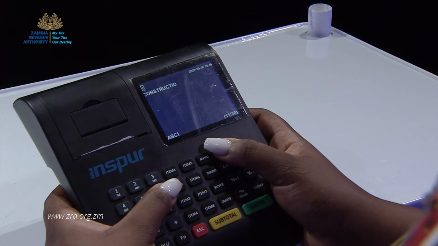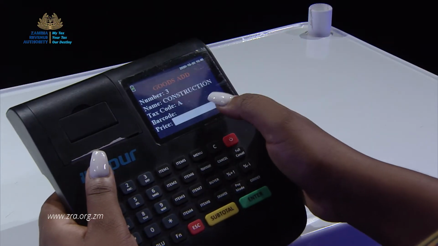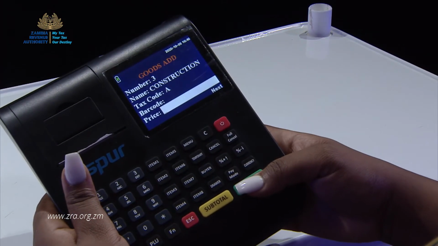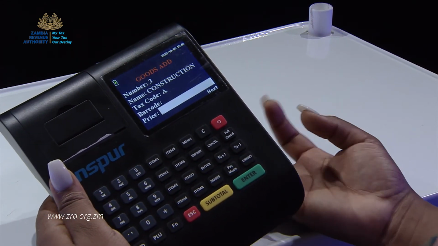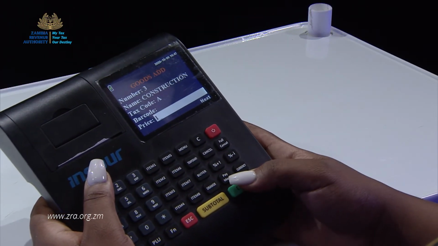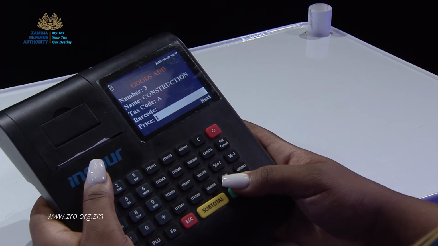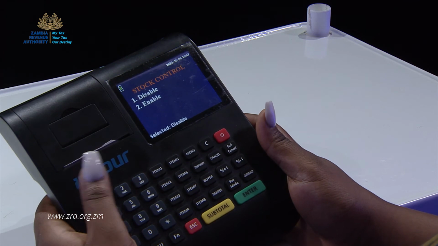Okay, so once we're done, we do the same. Tax code 16%, enter. We'll skip the barcode because the service doesn't have a barcode. Then we enter the price. For a service, please note that we won't put a particular price because services vary depending on who it's rendered to and how it's done. So we'll put 1, and then as the tutorial goes on, I'll show you how to assign an actual price to that. You can't take stock for a service, so we disable.